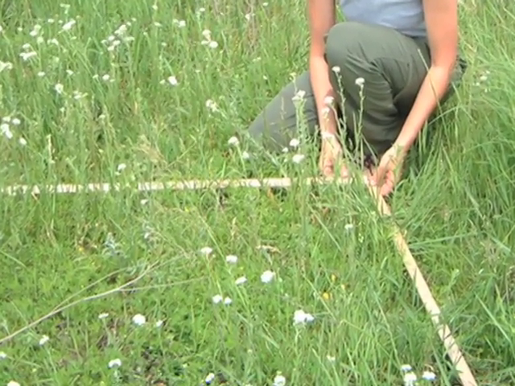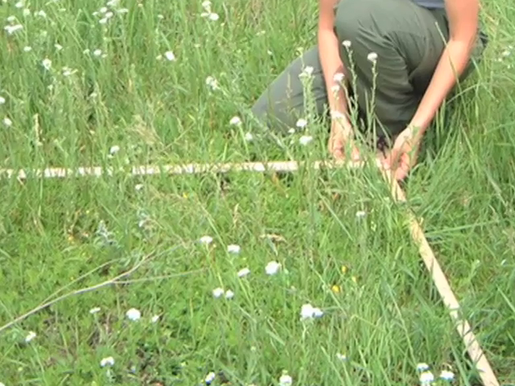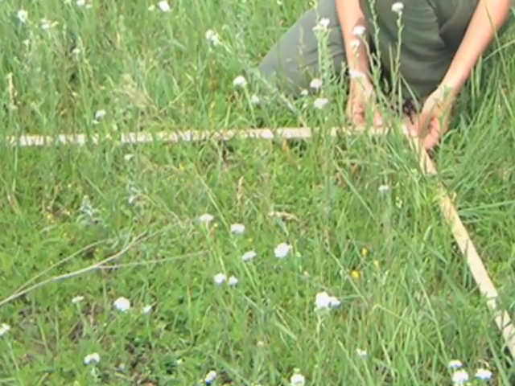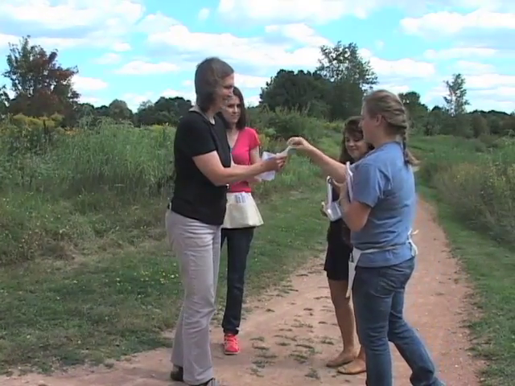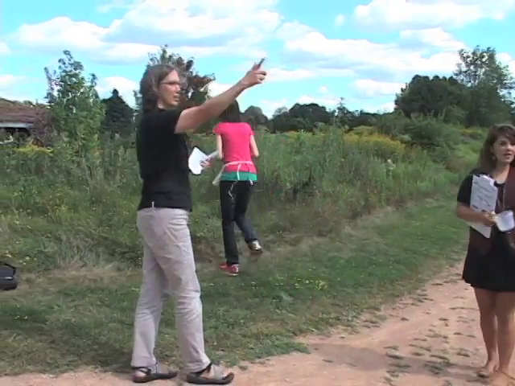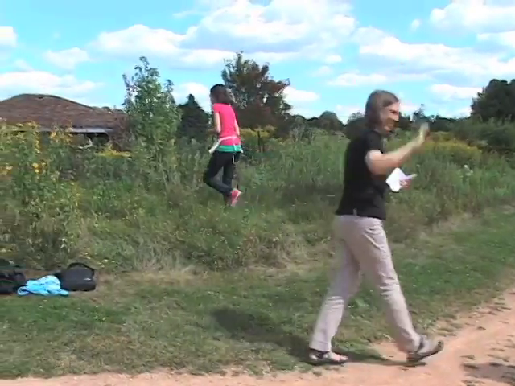If your site has too many milkweed plants to count, you'll count the number of milkweed plants in several randomly chosen 1 meter squares. To do this, randomly choose a direction and walk one or more transects or paths through your site. There are many ways to choose random transects. Some are described on the datasheet.